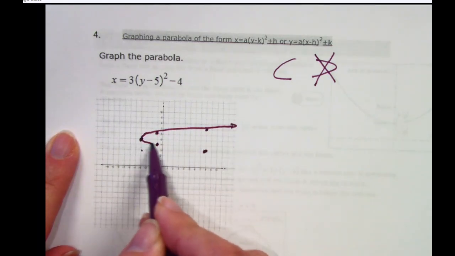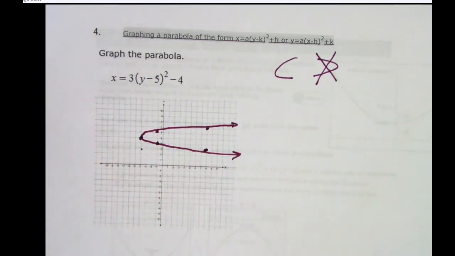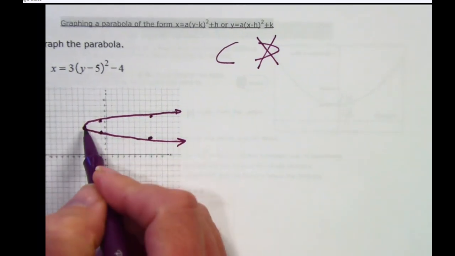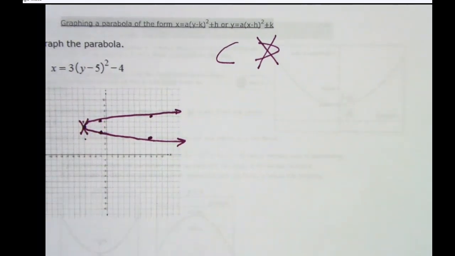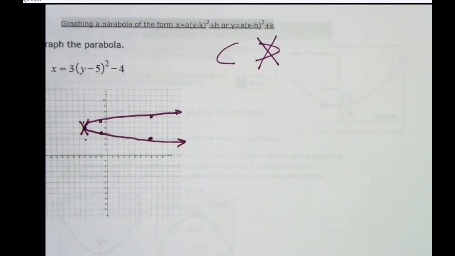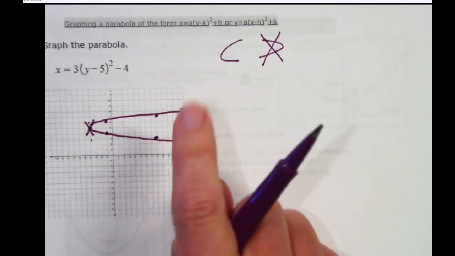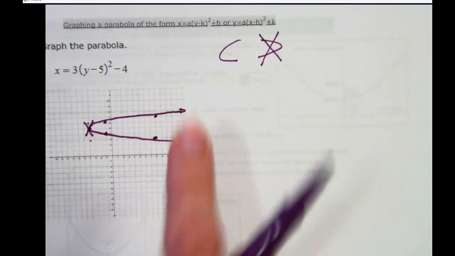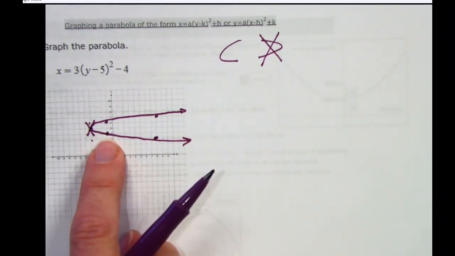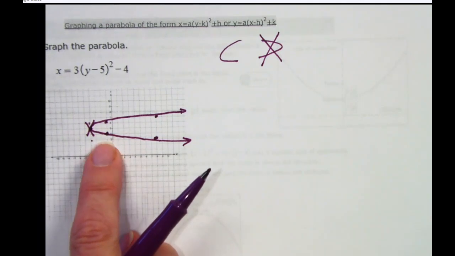Now, your Alex tool on these, this is what it's going to do. It's going to say, click your vertex. You plot it, and then it says, now click which way it opens. So you know it opens to the right. You'll click somewhere over here, and then it asks you to just plot 1 more point. So those are super friendly.